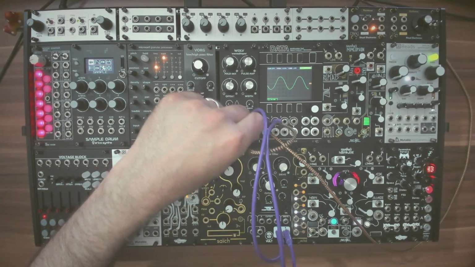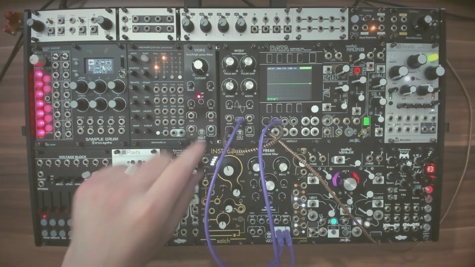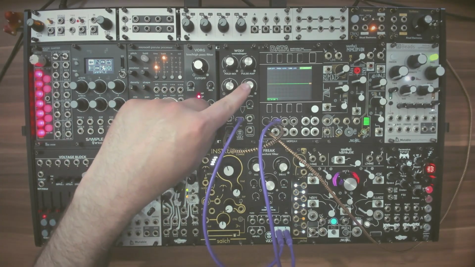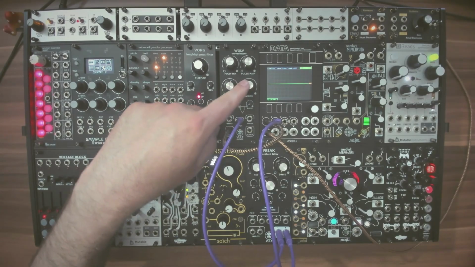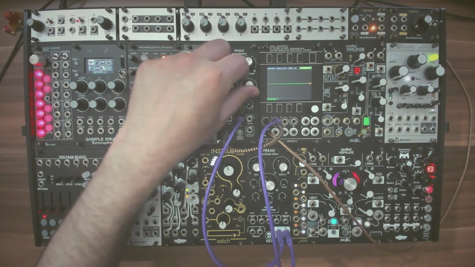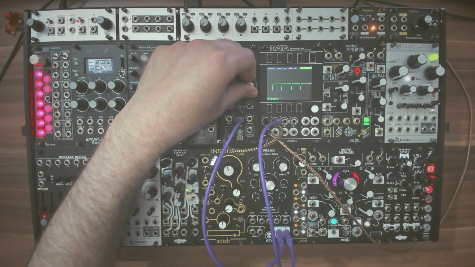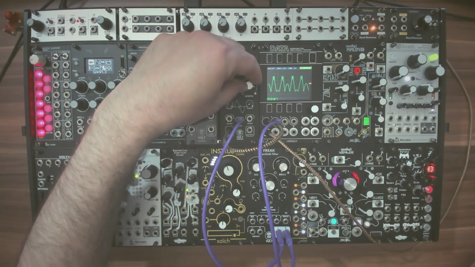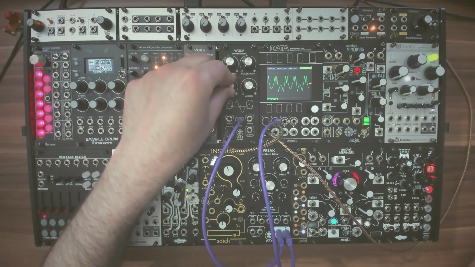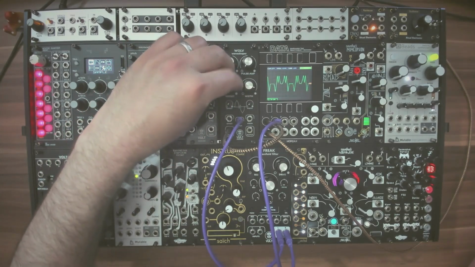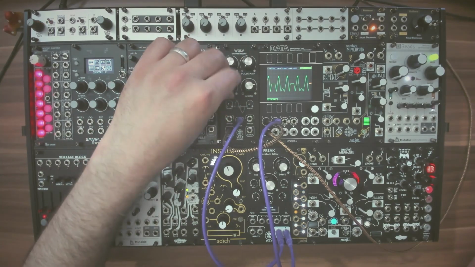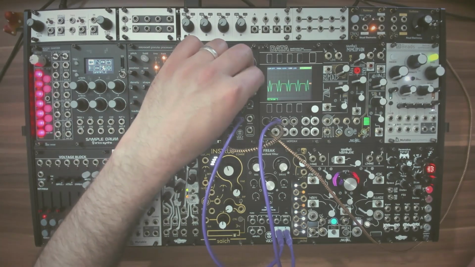But let's have a look now at the fold output. And you can already see that when the width control is all the way down, we get no sound. So this will act as a sort of a VCA with its dedicated CV input. And I can start bringing in the folded signal. And again, I can offset it. So you can see how many wave shaping options we have.